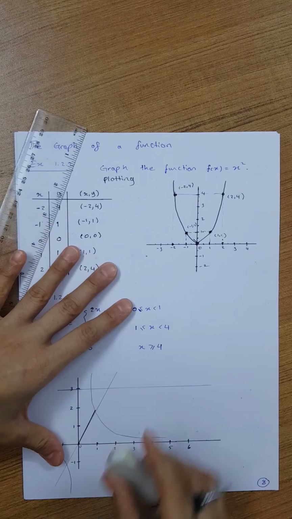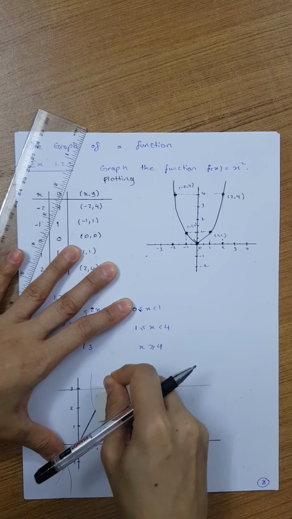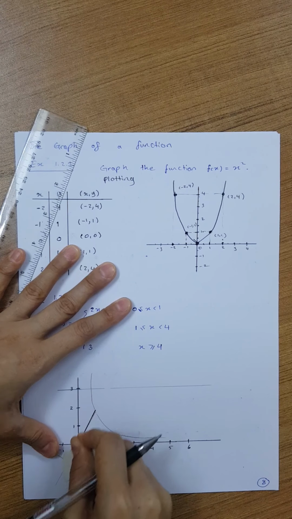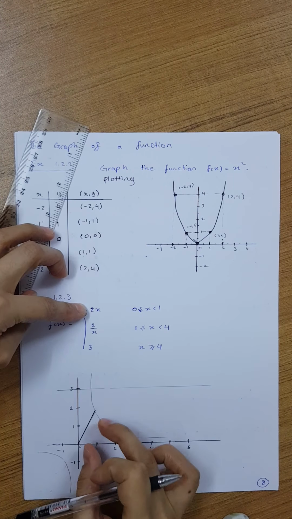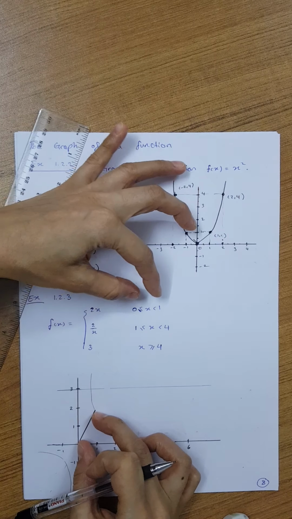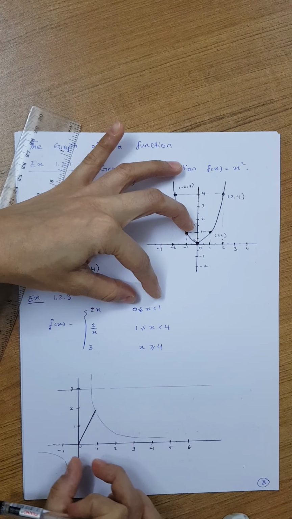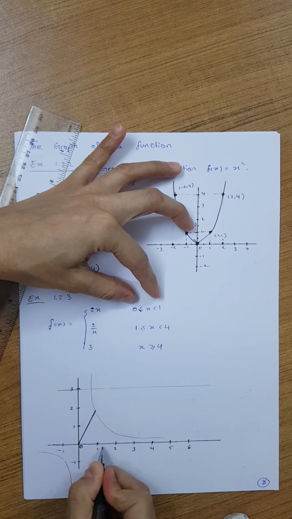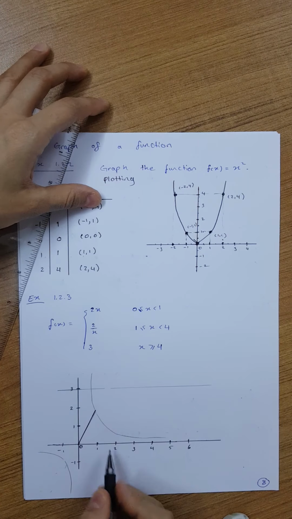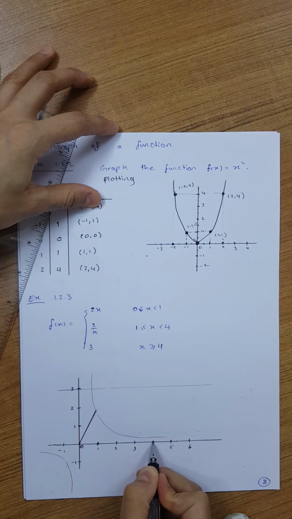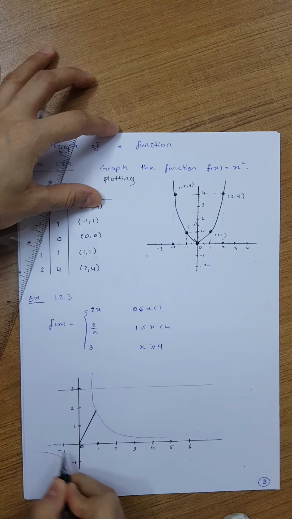Okay, so I will erase this part, and that part of the graph of 2x. Why? Because I only needed that piece. The function is only defined as 2x on that interval from 0 to 1. So I will describe the function like that. And from 1 to 4, the graph is described as 2 over x.